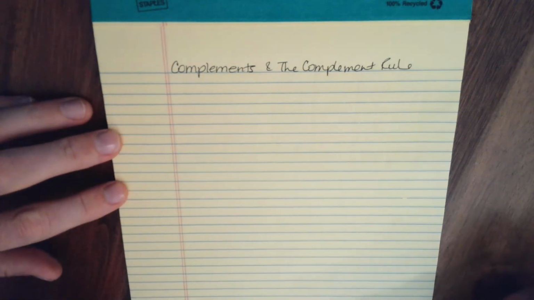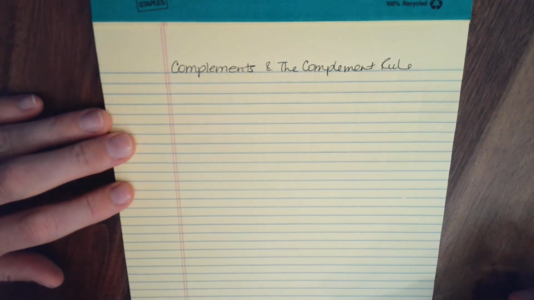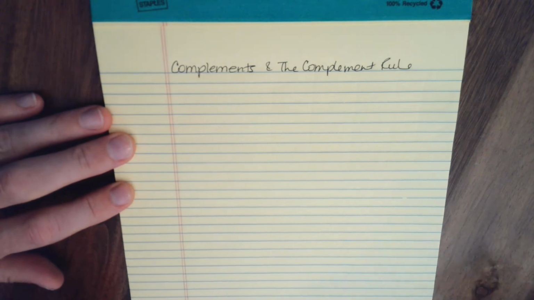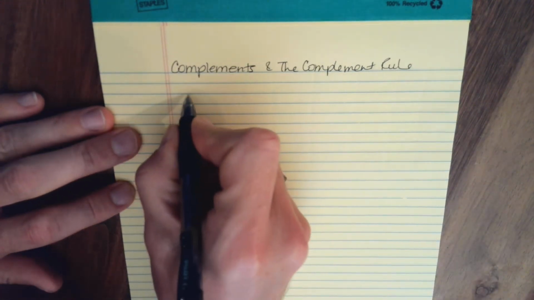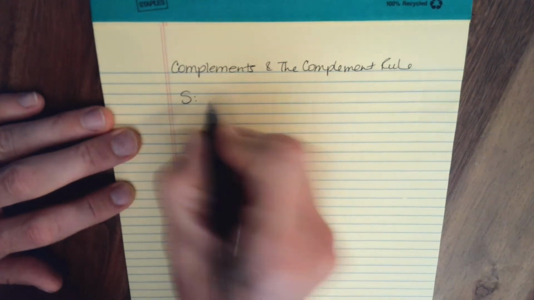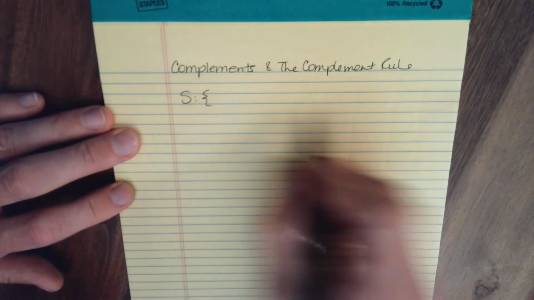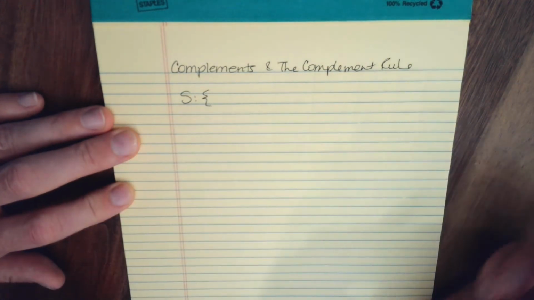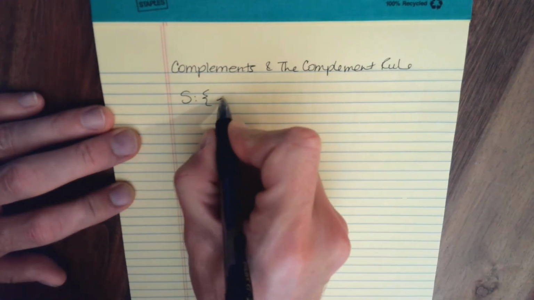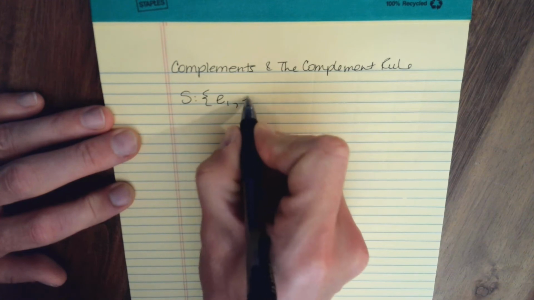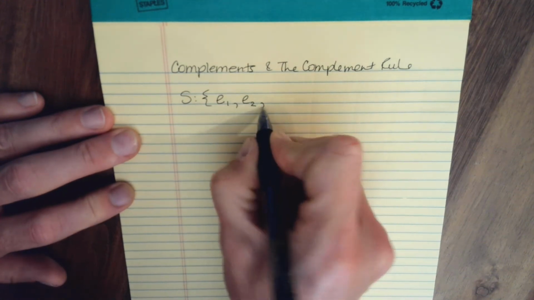Welcome. In this video we're going to talk about complements and the complement rule in probability. As a reminder, S is the symbol we use for a sample space, and this is the collection of all the possible outcomes for a probability experiment. Sometimes we'll use a lowercase e with subscripts to represent all the elements that are in that collection.